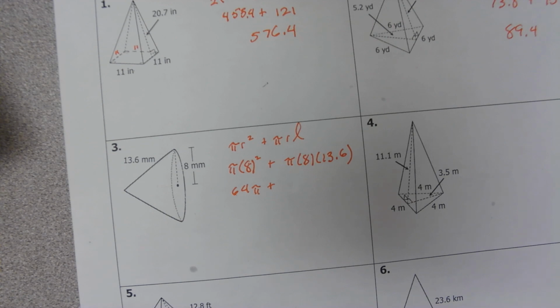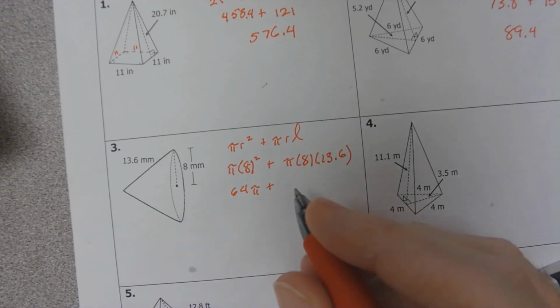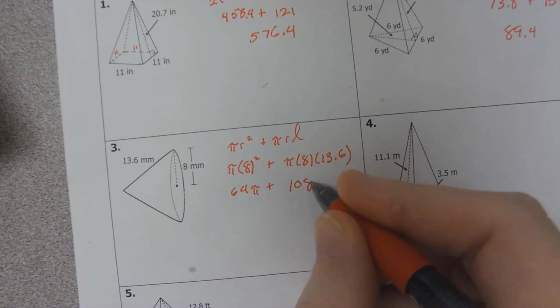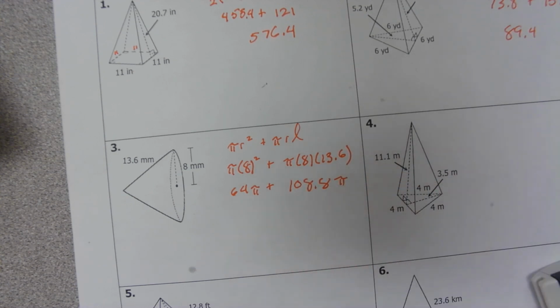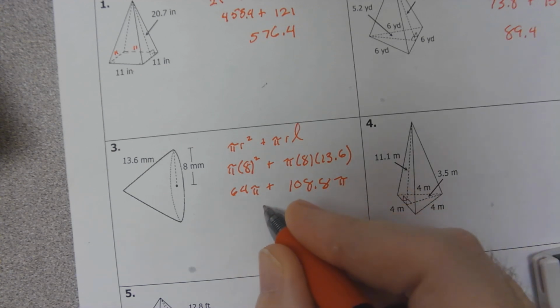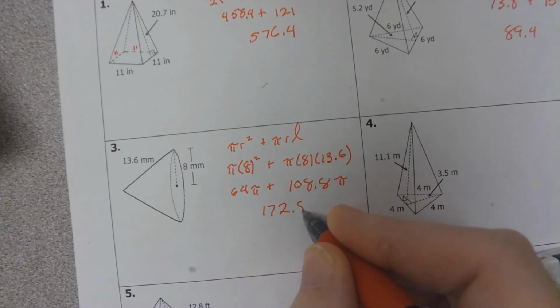Stop turning off on me, you stupid calculator. Oh, I'm sorry about that. So 8 times 13.6 is 108.8 pi. And we add that to 64. And we get 172.8 pi.